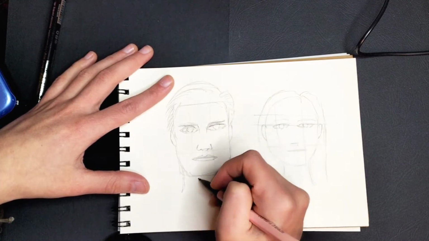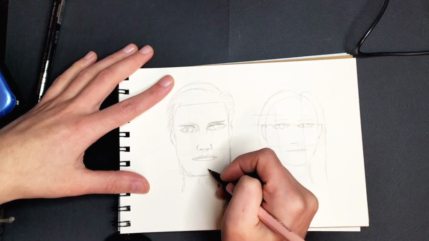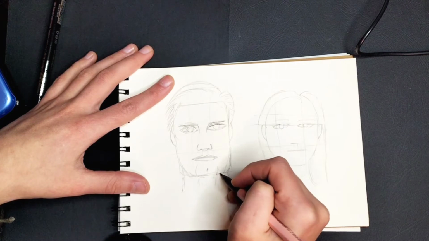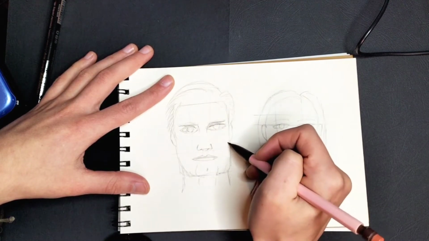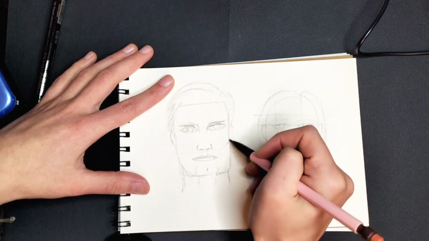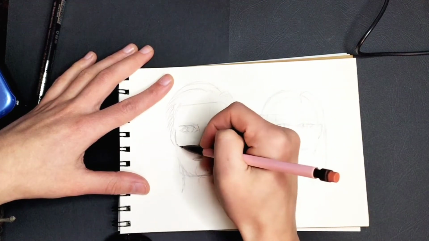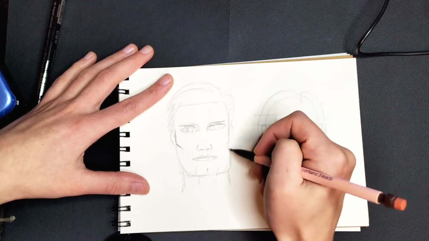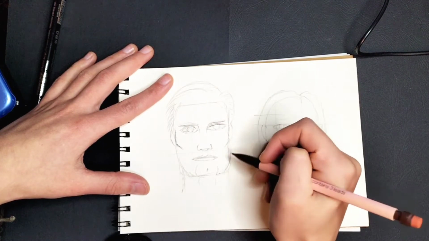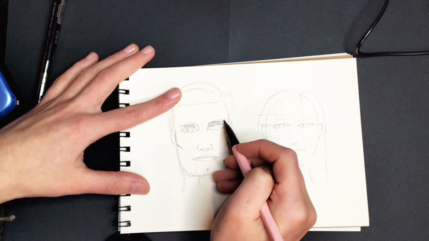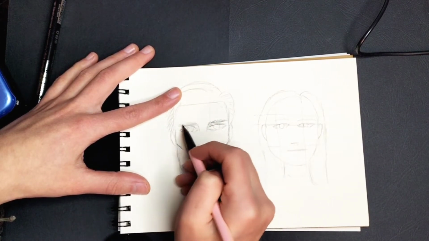And we can even give him a bit of a dimple in his chin there, and just bring down the line of his jawbone so it's quite a pronounced jawline. But yeah, just from those basic shapes.